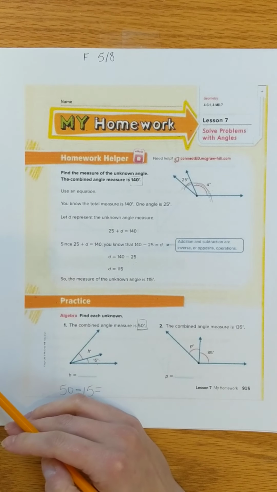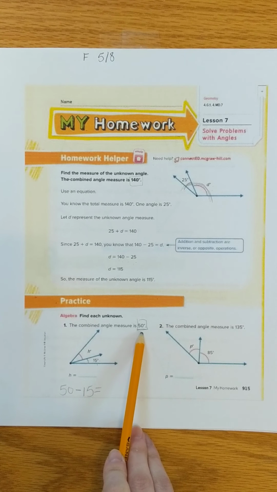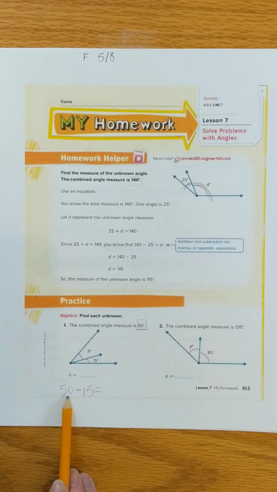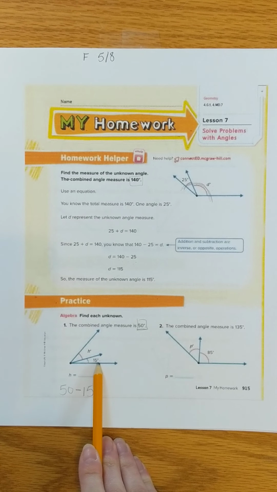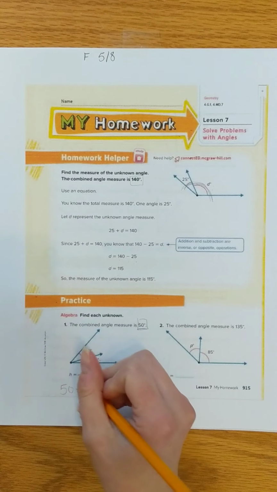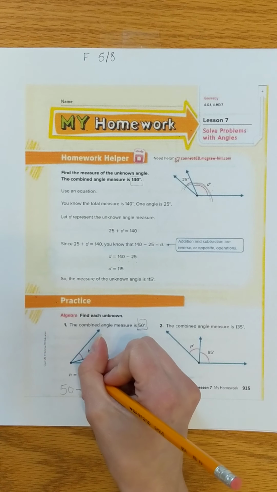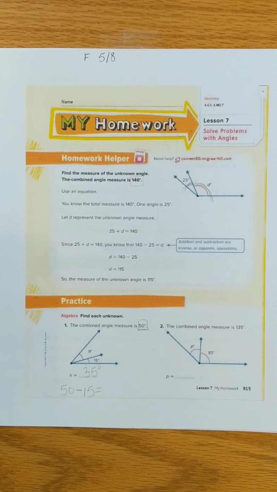So now go down to the practice. Number 1 says the combined angle measure is 50 degrees. So that's what we're going to start with, 50 degrees. That's our whole amount, and we're going to subtract the part. The part that we're given here is 15 degrees. So if I plug into my calculator 50 minus 15, you will find that the angle H equals 35 degrees. That is the missing angle measure.